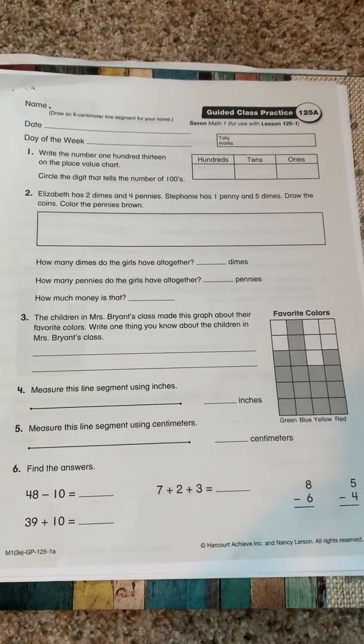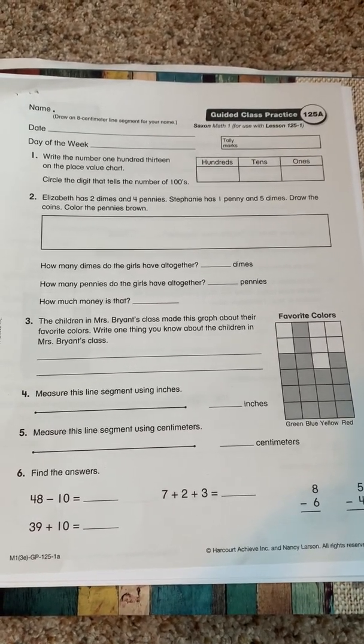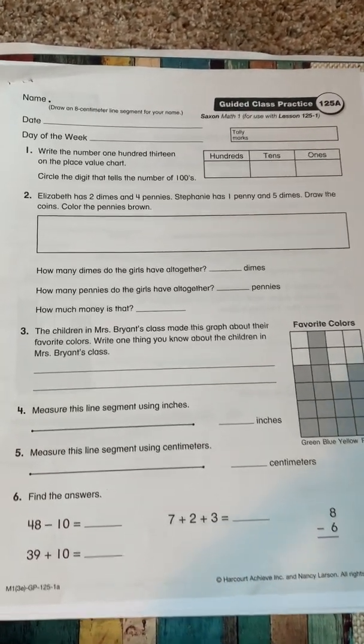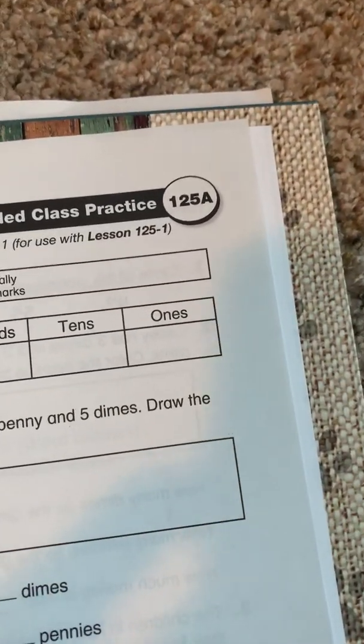Hi, first grade. Some of you had mentioned that you'd love to do Side A with me, so I am so excited to do Side A with you. I've been missing it. So what we're going to do is you need to find lesson 125 of your math and make sure you're on Side A.